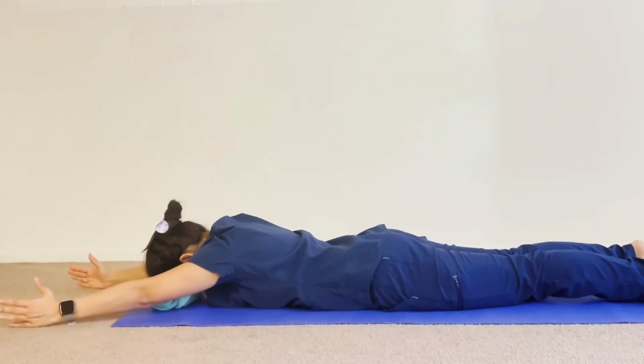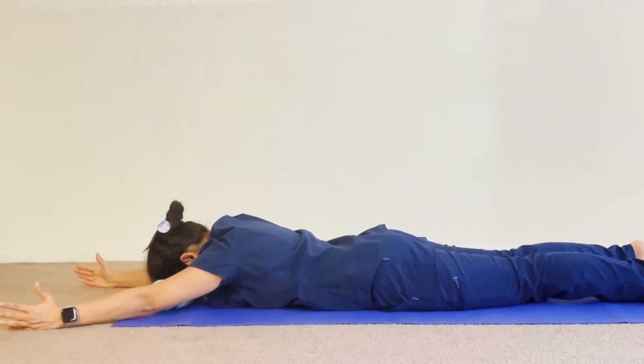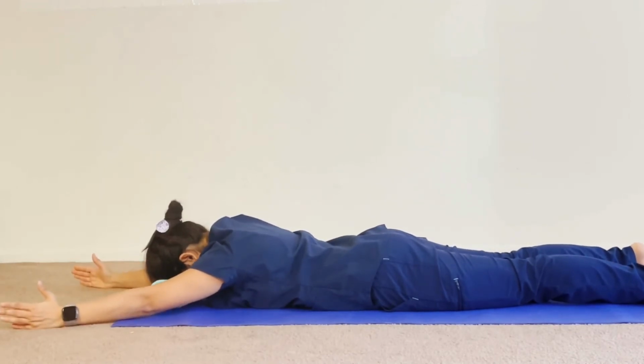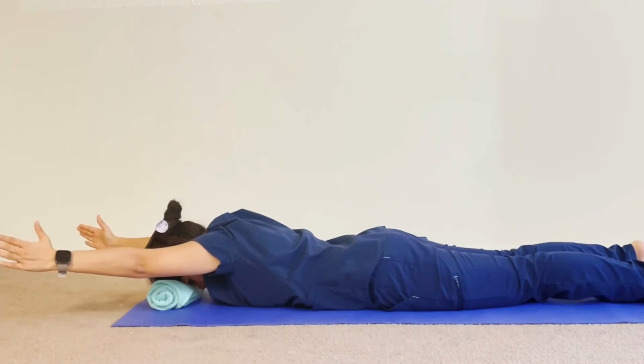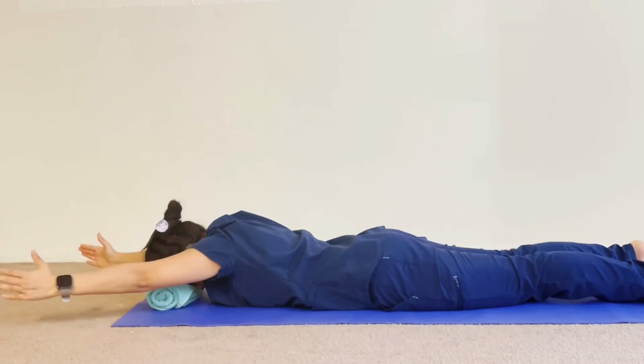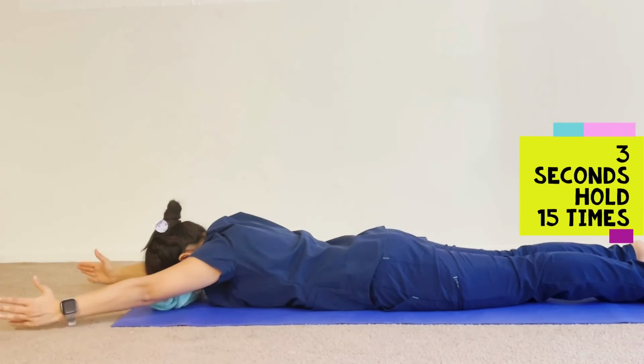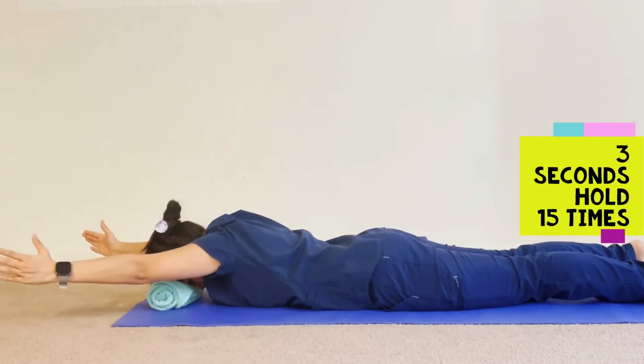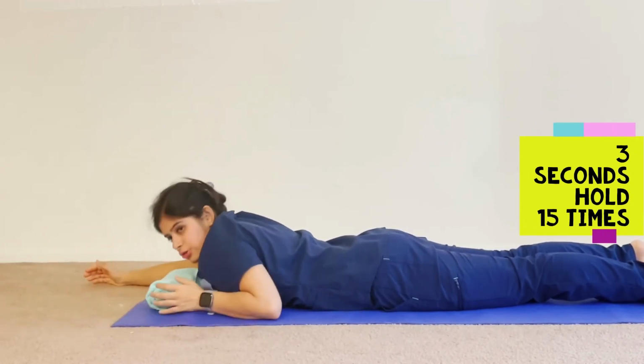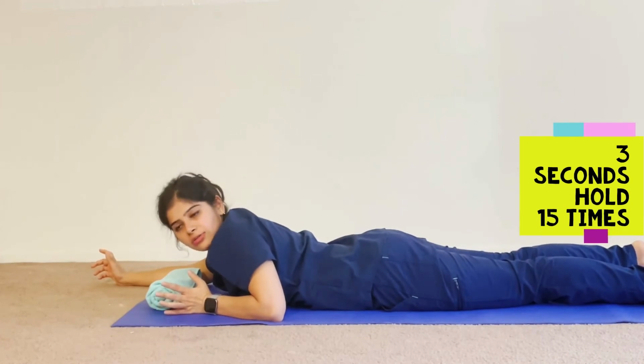Now, the third one is in the shape of an I. Again, you bring your arms to about a 150-degree angle and lift them up. 1, 2, 3, and down. Again. 1, 2, 3, and down. You'll do them with a 3-second hold, 15 repetitions.